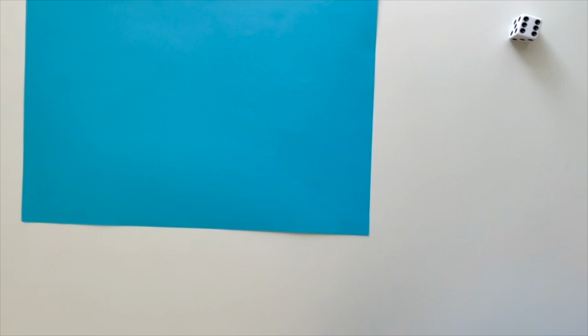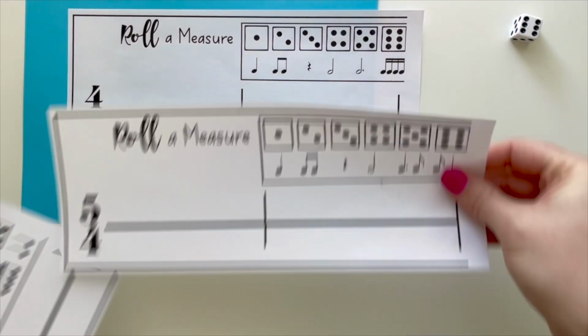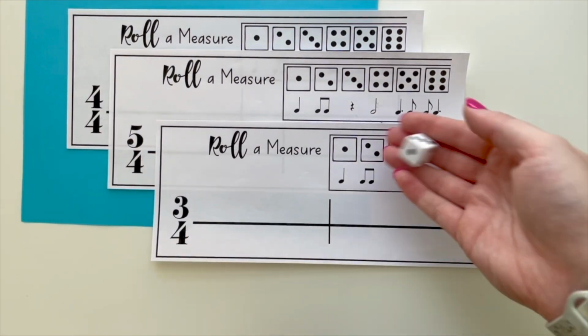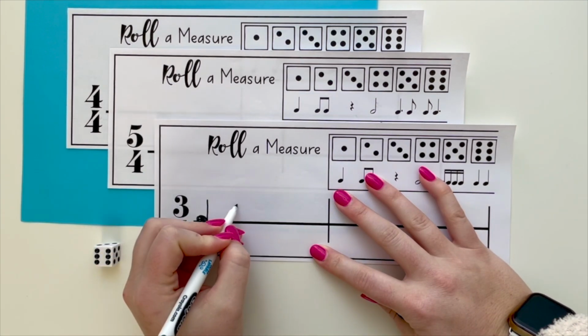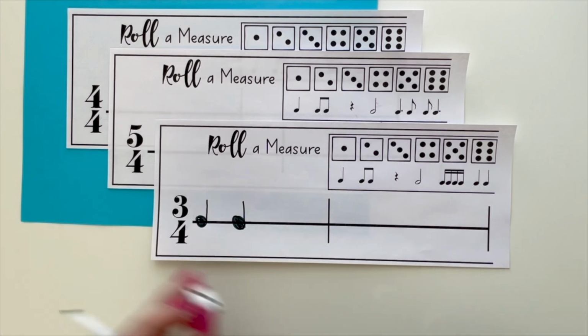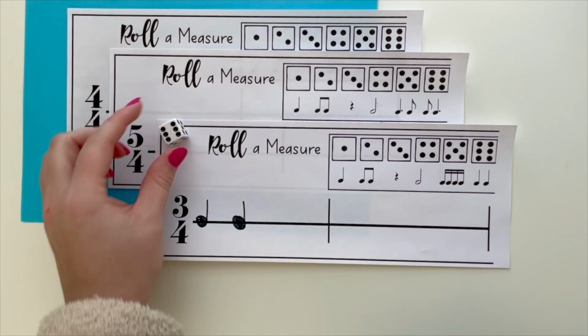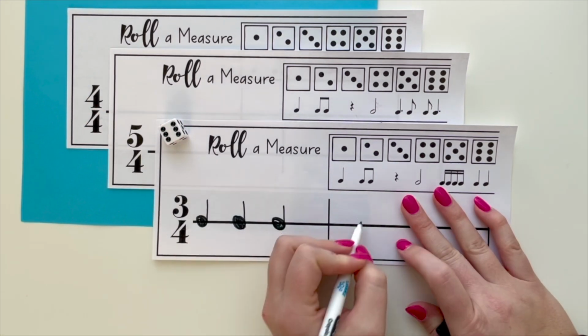So, for example, I recently did a roll a measure game. In this preview, the first slide is going to talk about what it is. So I say something along the lines of, students use roll a measure as a fun way to practice time signatures and number of beats in a measure. If you don't know what any of that is, just ignore me. So basically, here's what it is.